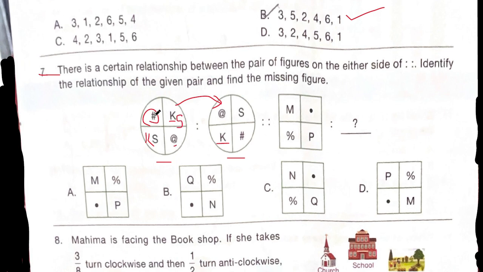Similarly, this hash sign, when we move it, we'll skip this position and place it here. So the same logic we need to apply here. Similarly this M, when we move it anti-clockwise, it should come here, but we'll skip this position and place it here. Then P should come at this position, but we'll place it here. Then this percentage sign should come here, but we'll skip and place it here.